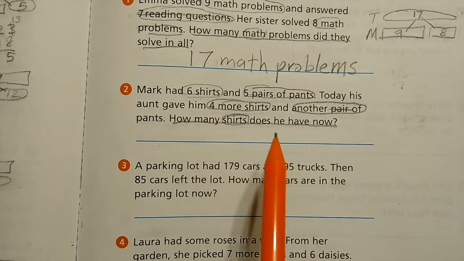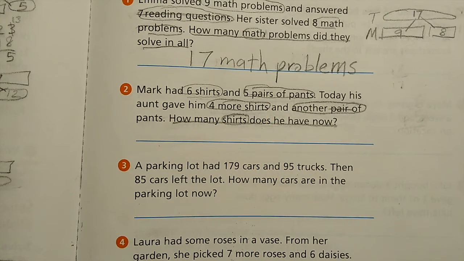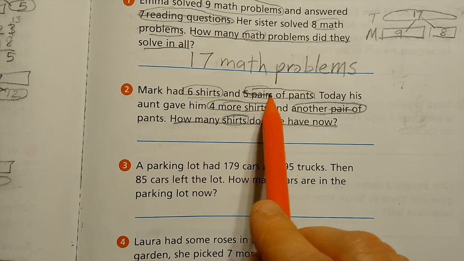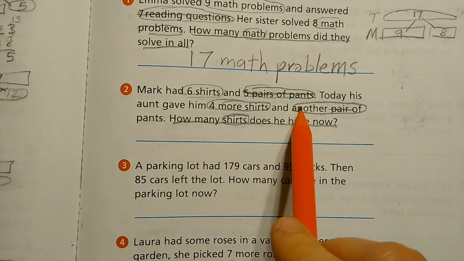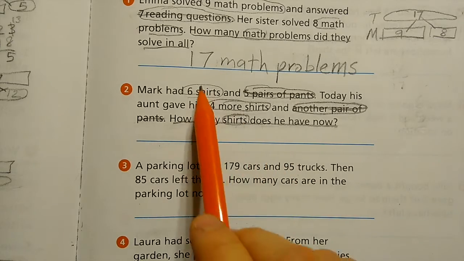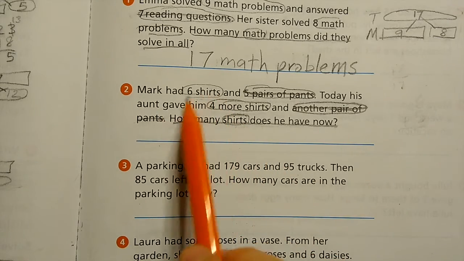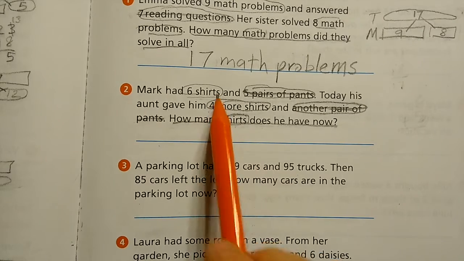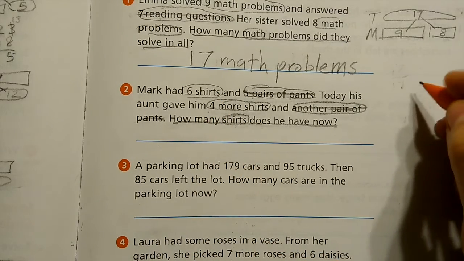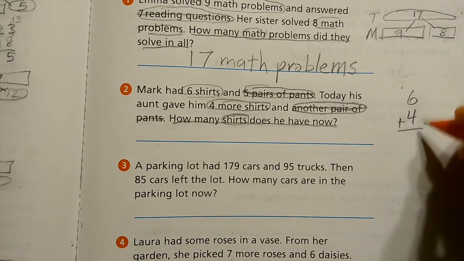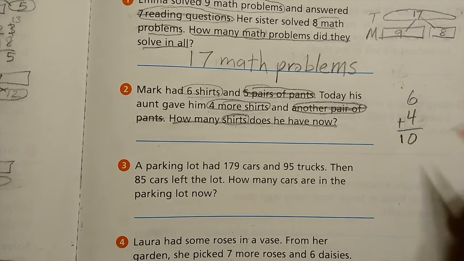I need to go back and see what information I need to use to answer this. We have 5 pairs of pants. Is that going to help me? No. Another pair of pants? No. But I know he's got 6 shirts and his aunt gave him 4 more. Am I getting more shirts or less shirts? I'm getting more, so I'm going to have to add this up. I'm going to go 6 plus 4, and 6 plus 4 is 10.